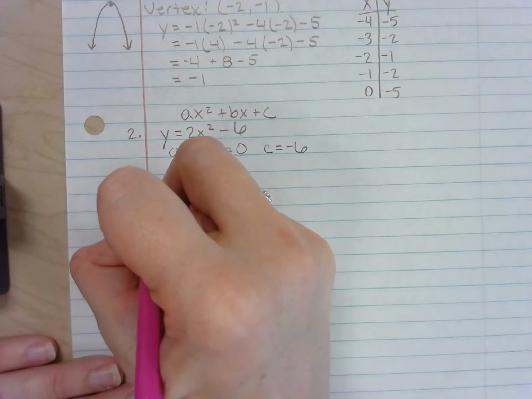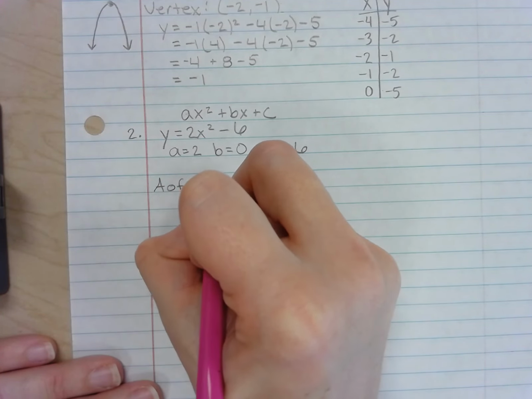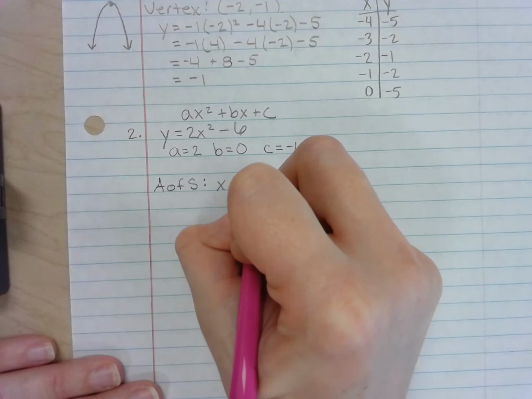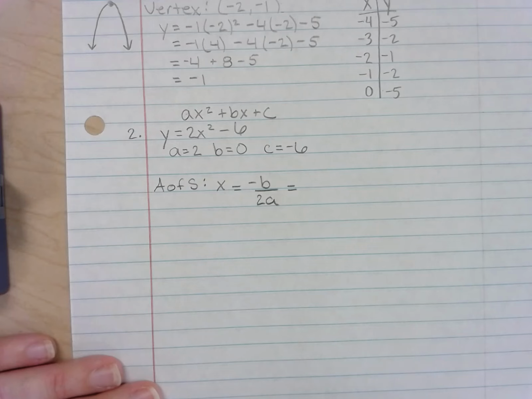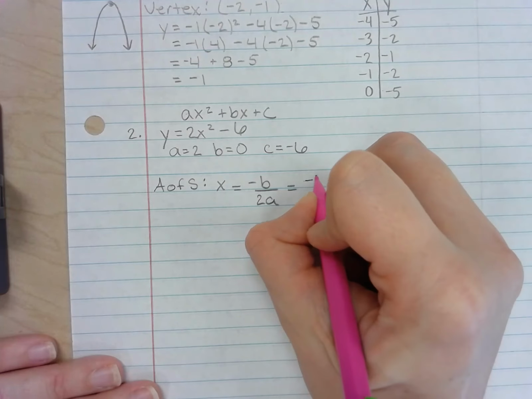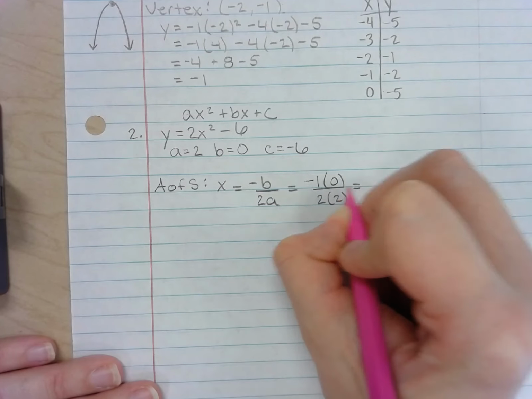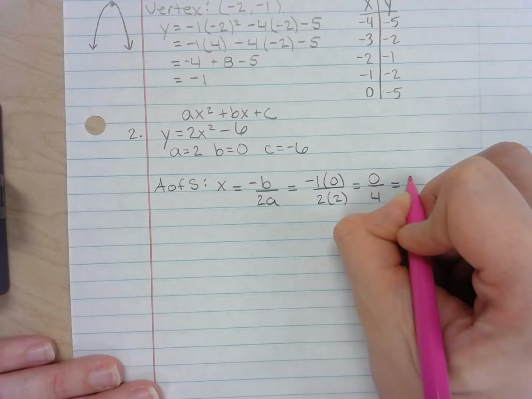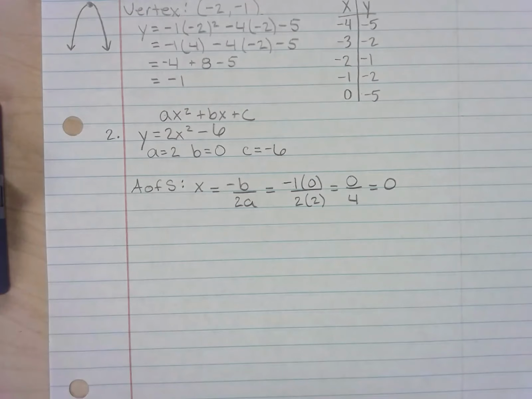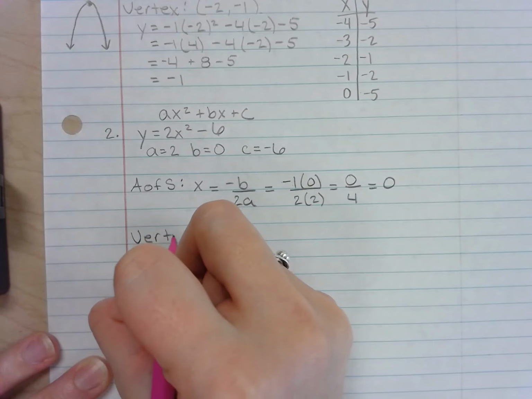Let's use those in the axis of symmetry formula. The axis of symmetry formula is -b over 2a, so let's plug in our values. -1 times 0 over 2 times 2. -1 times 0 is 0, 2 times 2 is 4, so our axis of symmetry is 0. Using that, we'll put it as our x value of our vertex.